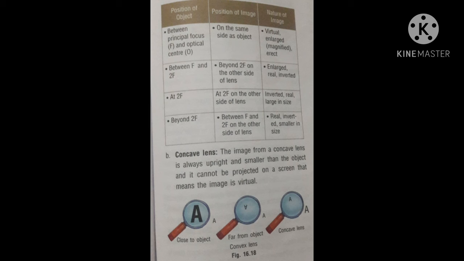When the object is placed at 2f, then the image is also formed at 2f on the other side of the lens and the image is inverted, real, and larger in size. When the object is placed beyond 2f, then the image is formed between f and 2f on the other side of the lens and the nature of the image is real, inverted, and smaller in size.